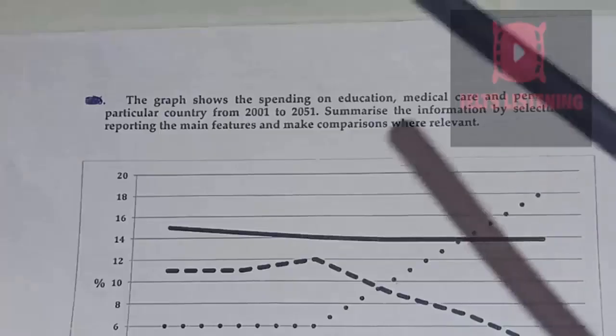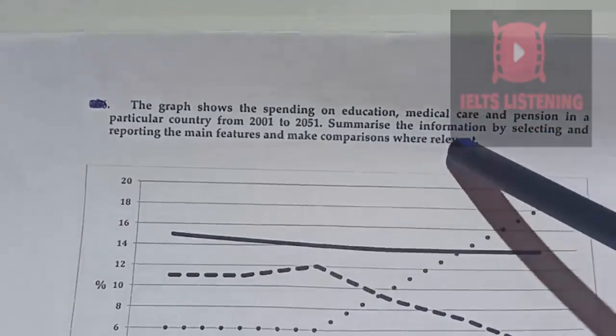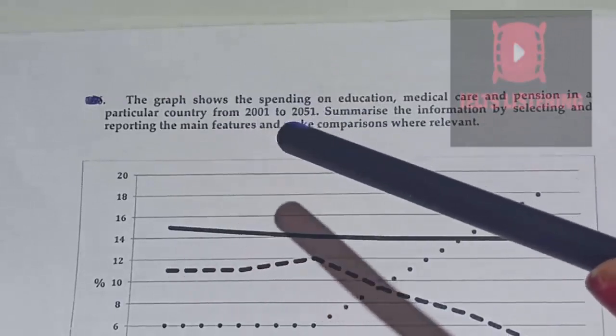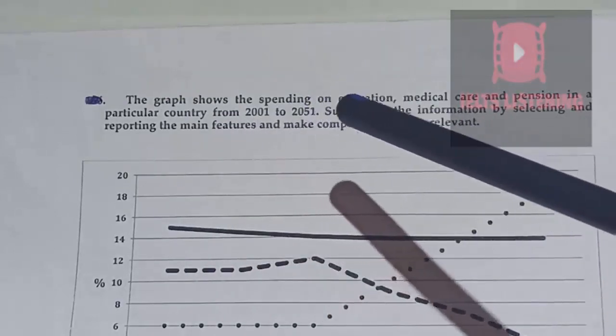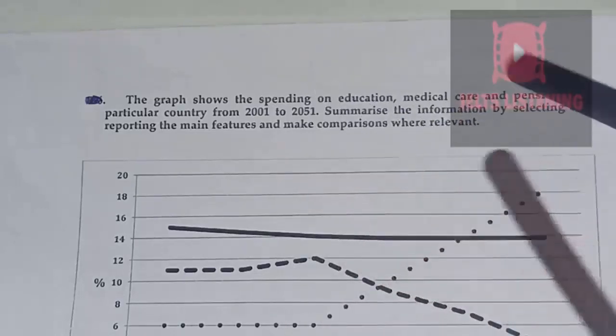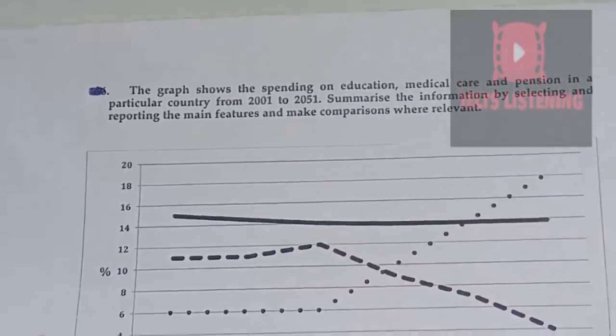So our question for today is: the graph shows the spending on education, medical care and pension in a particular country from the year 2001 to 2051, means the graph is in the future. Summarize the information by selecting and reporting the main features and make comparisons where relevant.